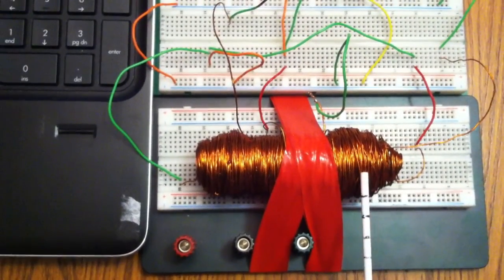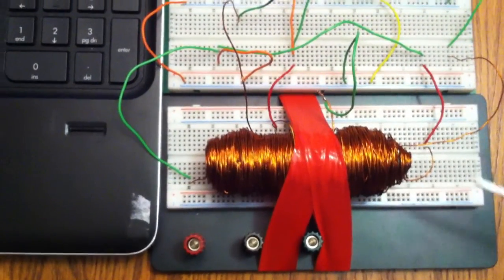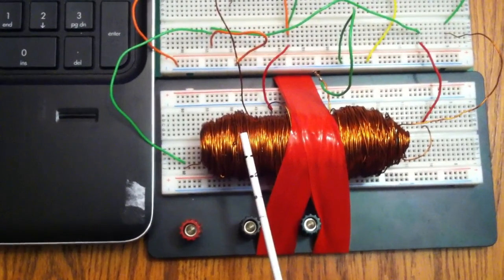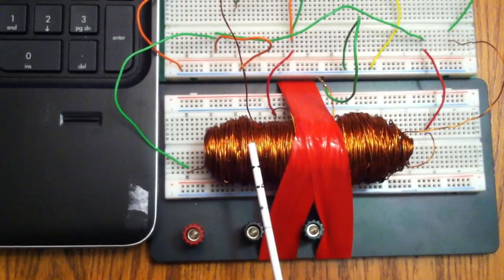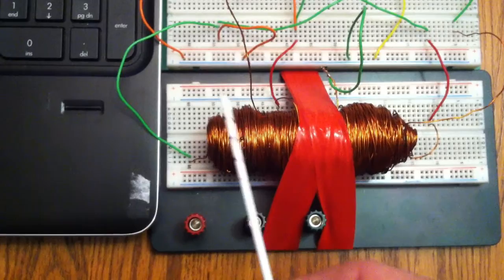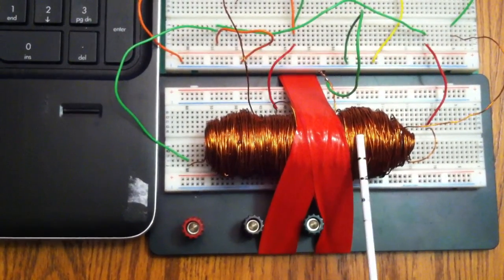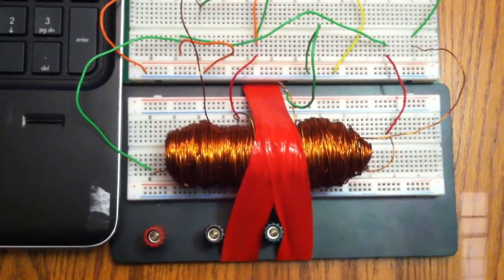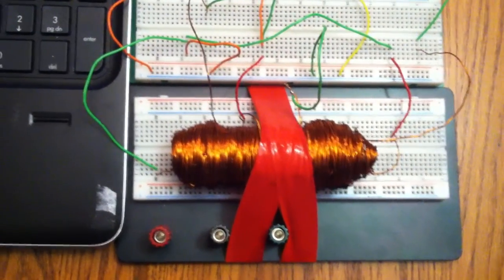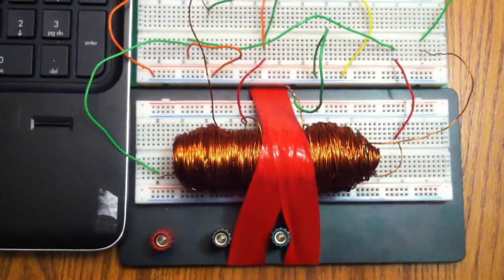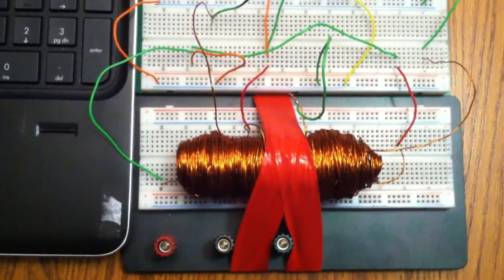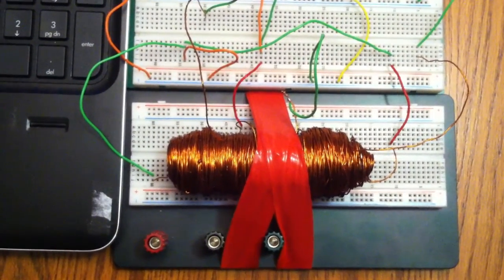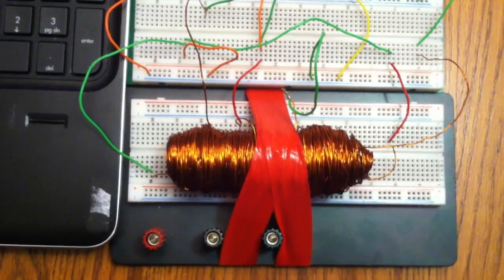When your core is on the far left, the left side coil will dominate and produce a signal. When you move it from left to right, the right side coil will dominate and start producing an output signal. We can use this output signal to determine the physical position of a machine or an object, and these types of devices are used throughout the industry for that purpose.